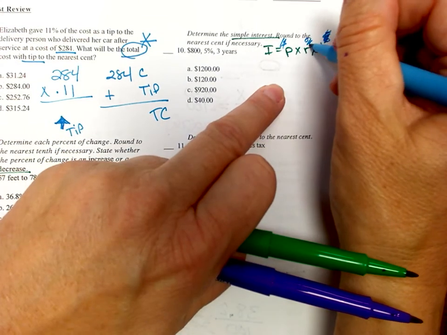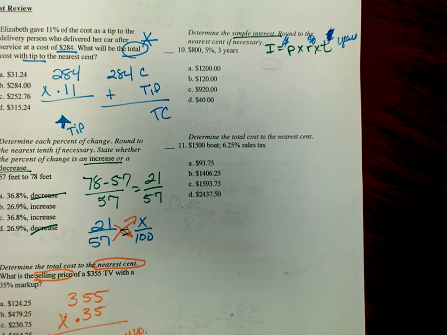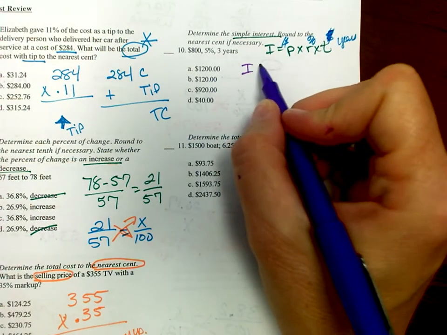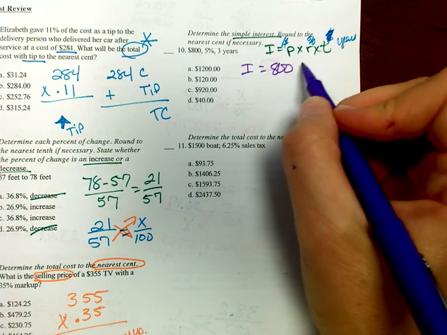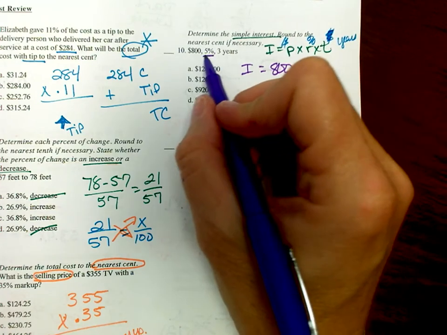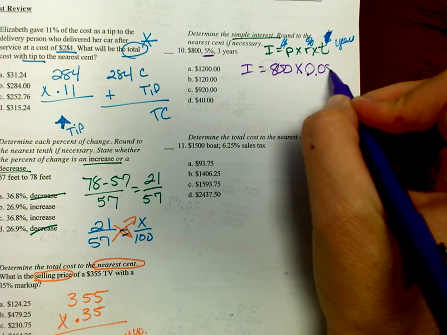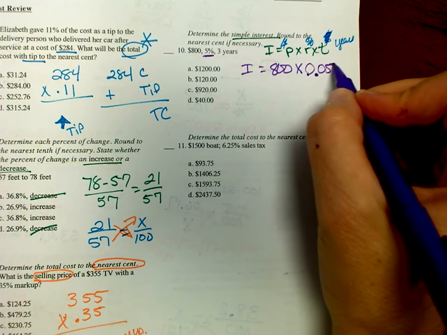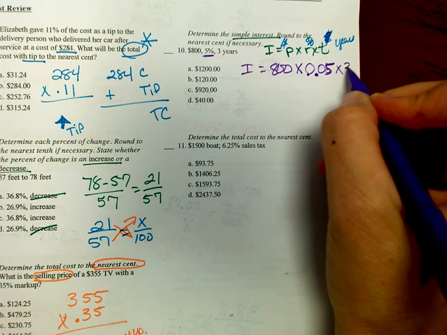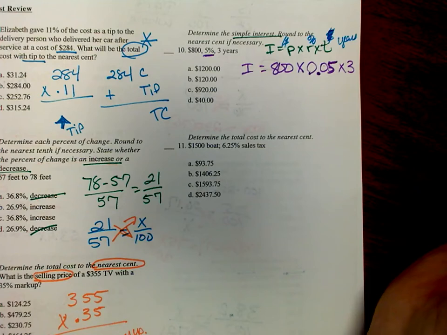This is money, and this is percent. Your interest equals 800 times your rate. I'm not going to put the percent sign. 0.05 times 3 years.